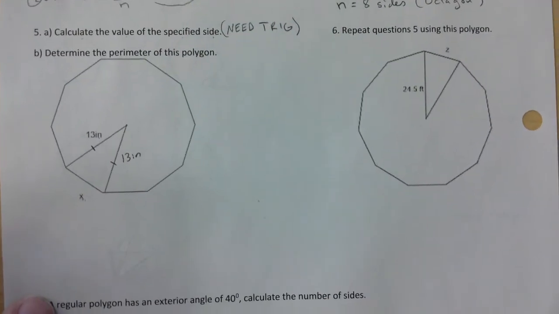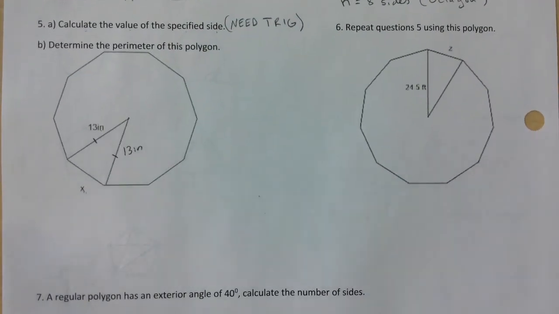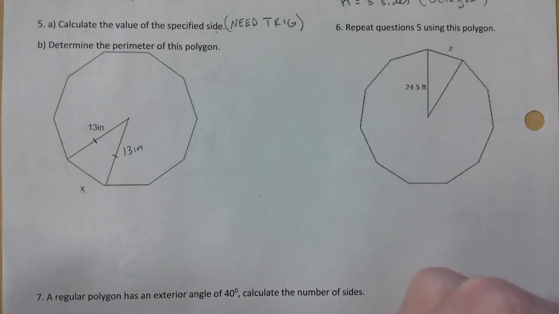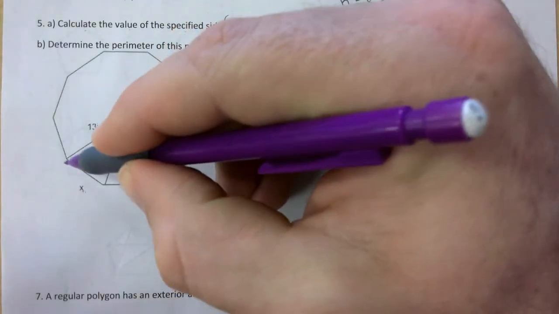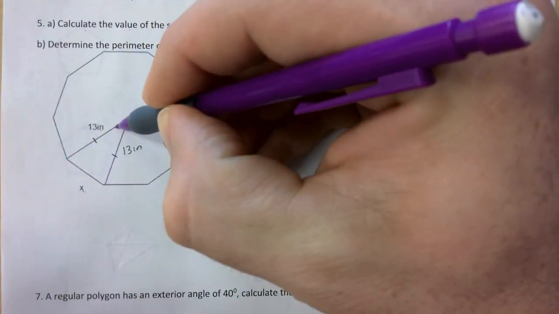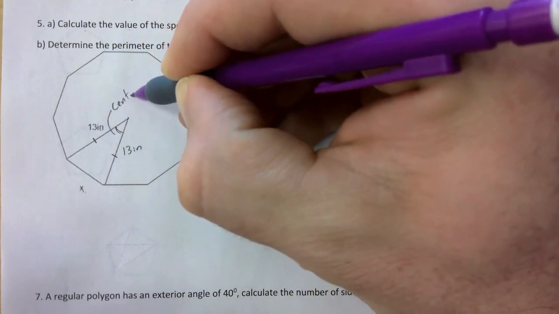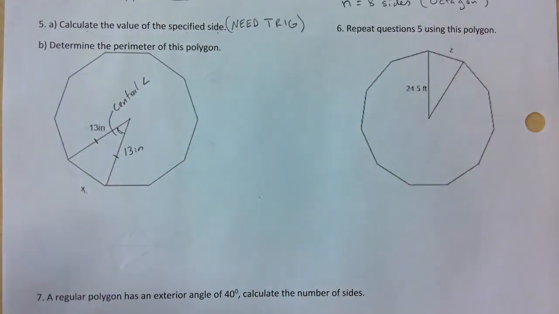Before you even think it, don't think it. You can't do Pythagorean theorem here. Don't do it, okay? A lot of students are like, oh yeah, Pythagorean theorem. It's like, no, it's not a right triangle, okay? How can we easily find an angle here? Central angle, did you hear that? It's connecting 2 corners. This is the central angle. That's the central angle.